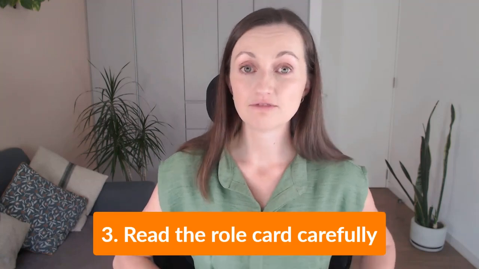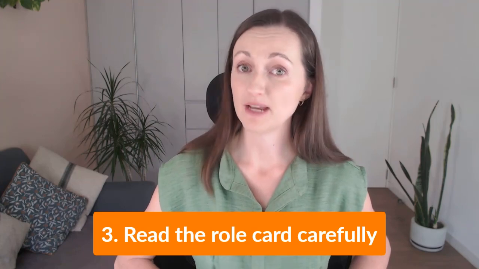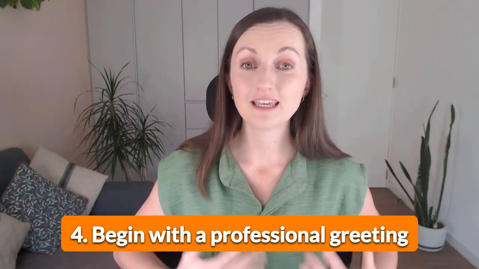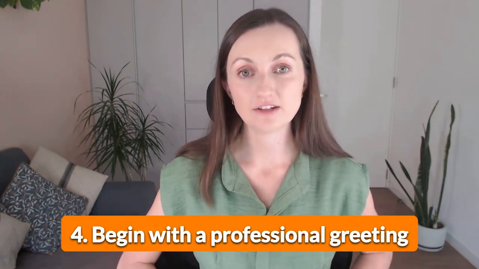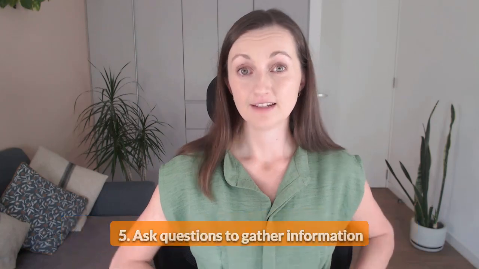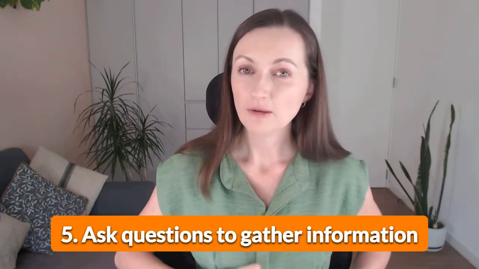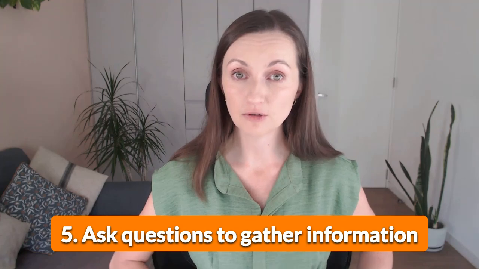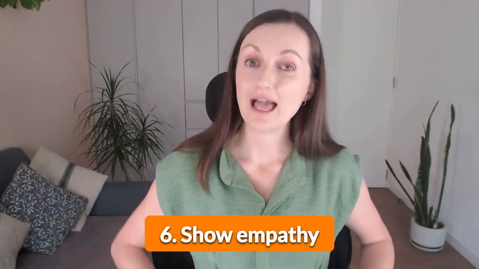Number 3, read the role card carefully. Understand the situation, the patient's concerns, and how they might be feeling. Number 4, begin with a professional greeting. Make sure that you are ready to take control of the consultation and begin the role play appropriately. Number 5, ask questions to gather information. Make sure you know when to use open and closed questions throughout the role play to get the information that you need. Number 6, show empathy.